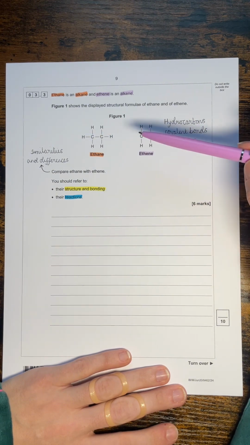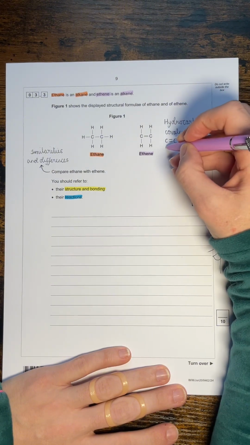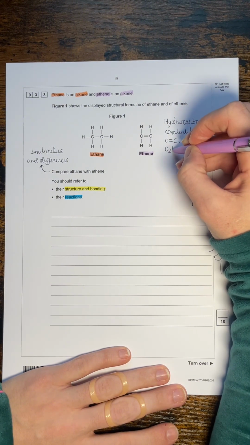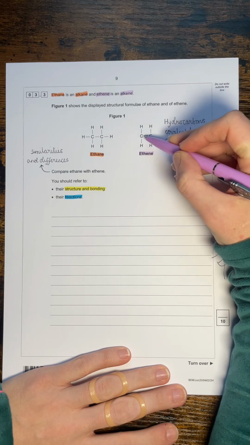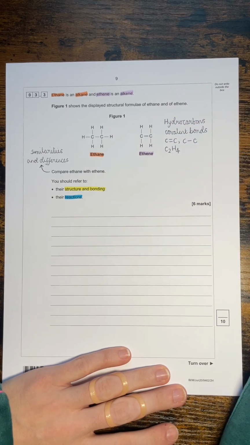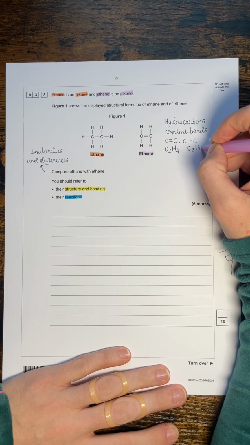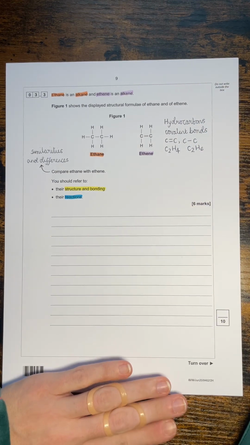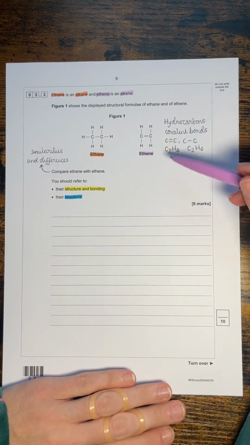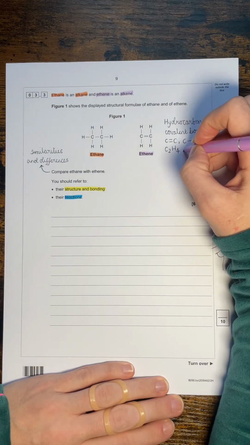So ethene is unsaturated, ethane is saturated. The molecular formula of these are different. So ethene is C2H4. The presence of the double bond decreases the number of hydrogen atoms we have. When it's a single bond between the carbons, we need 6 hydrogens to be present. So their molecular formulae are different.